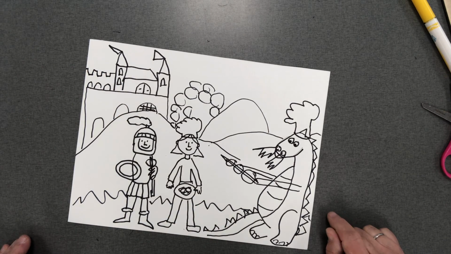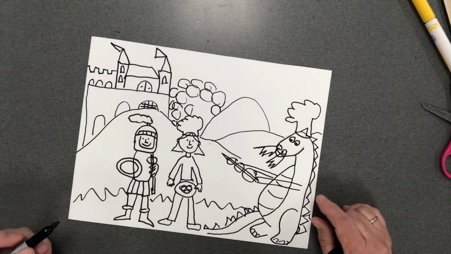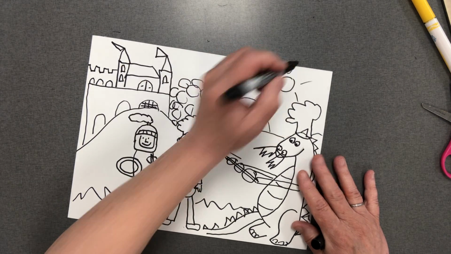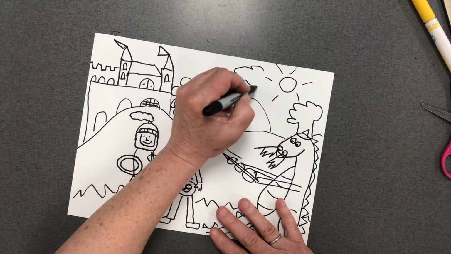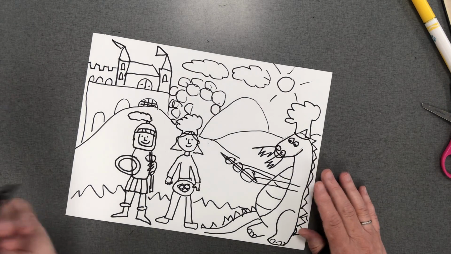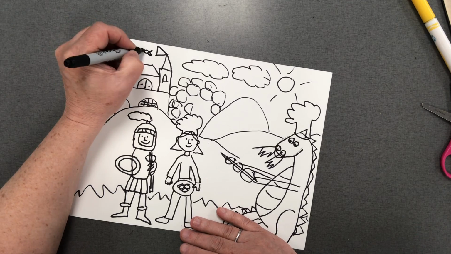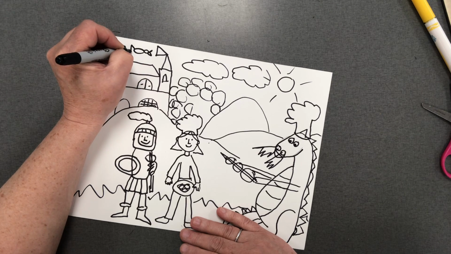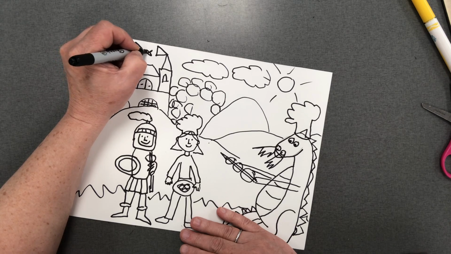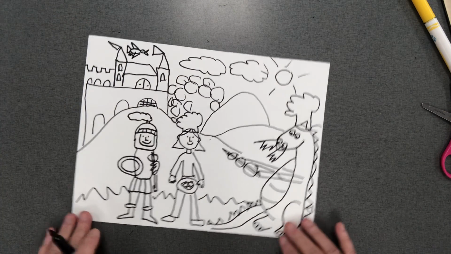And then think of 2 or 3 things that you're going to put in the sky, okay? So I'm going to have a sun. You draw your sun however you want. And then I'm going to have a couple of clouds. And then let's have a bird over here. Okay, I'm going to start with a circle, 2 triangles, an oval, a rectangle, triangle for one wing and the other, and a dot for the eye, okay? And then 2 legs and feet, like that. And then our picture is basically done.